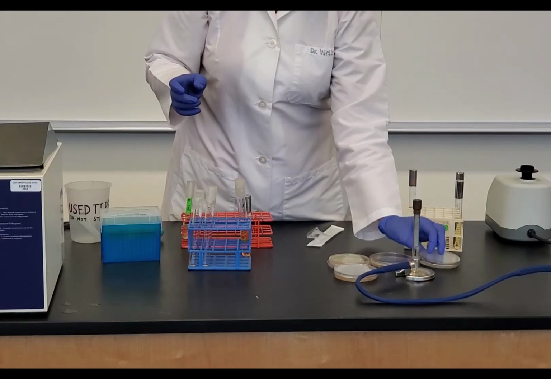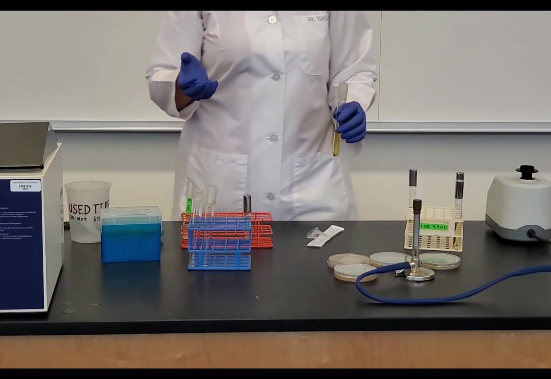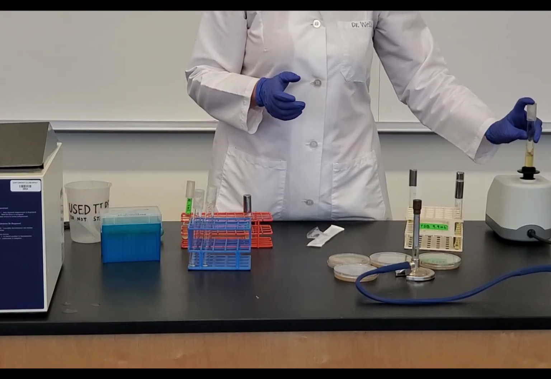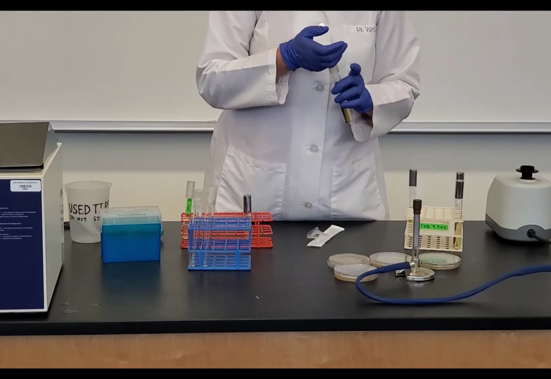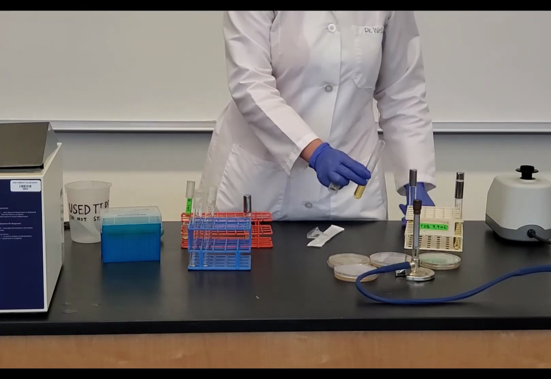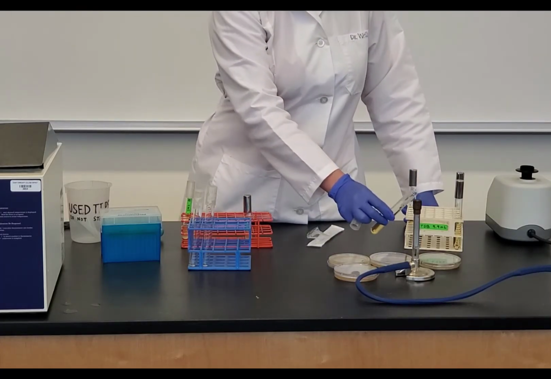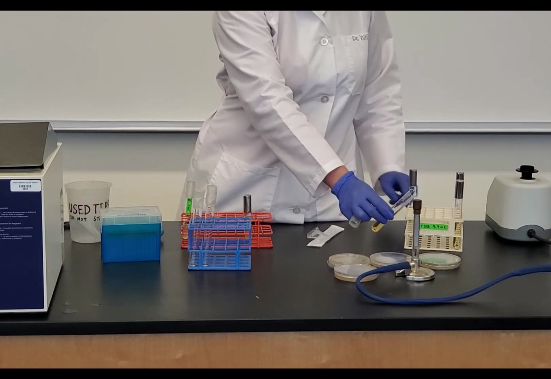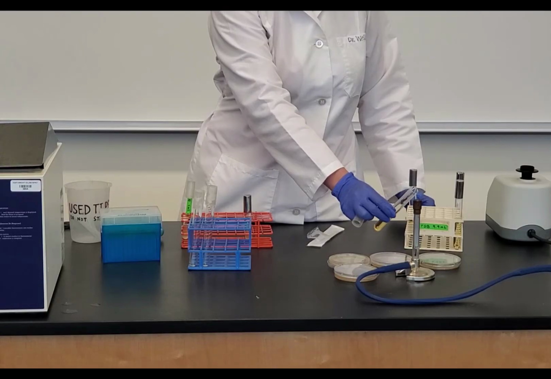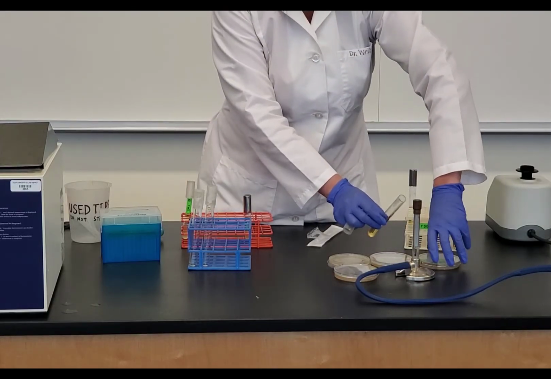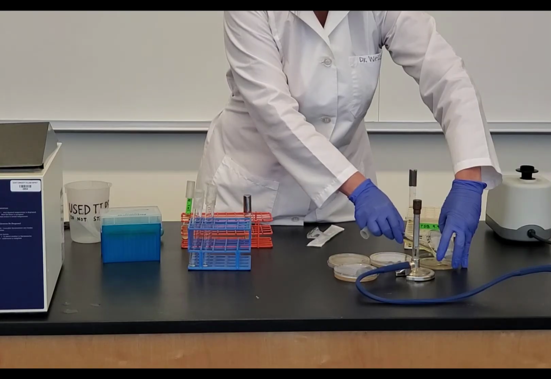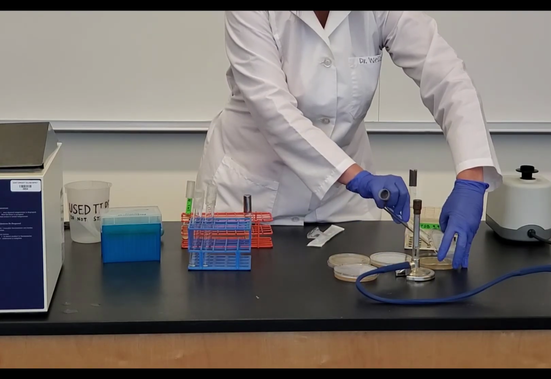Now I'm ready to pour it on my 10 to the negative 4. So I turn it over. I'm going to vortex this to mix it gently. And then I'm going to flame this. And I'm going to let it cool before pouring it. But when I'm letting it cool, I want to keep it close to the flame because that's my sterile area. So once I let it cool, I'm going to open my plate. And I'm going to pour the agar on top of the agar that's already in there.